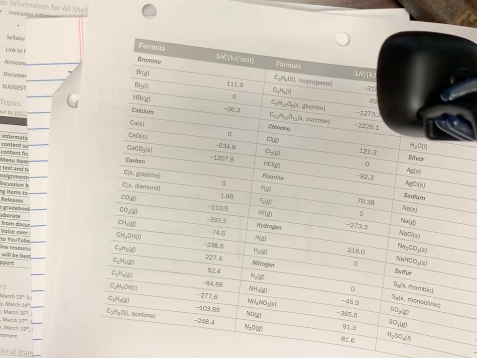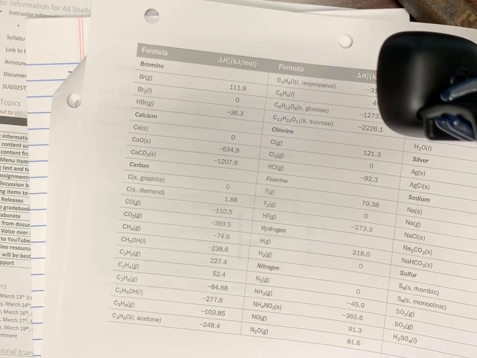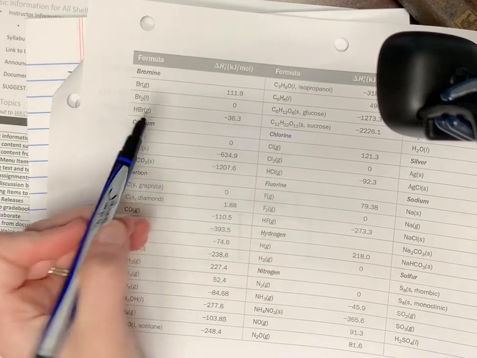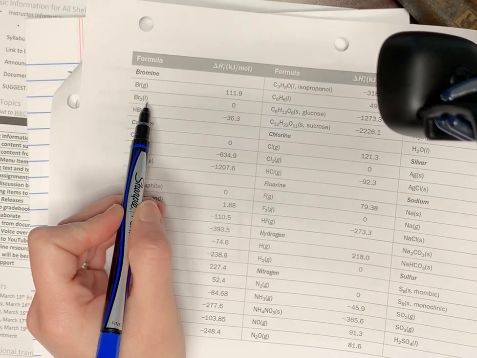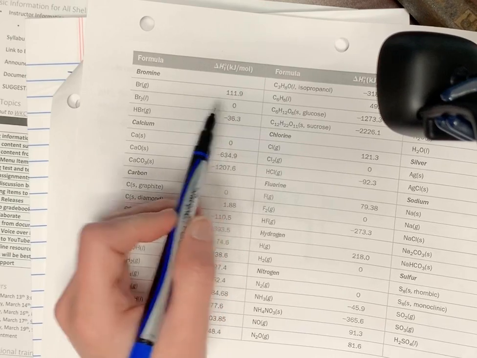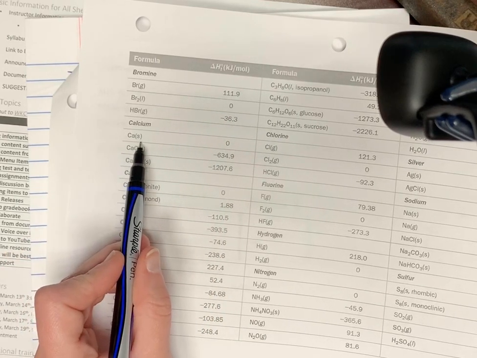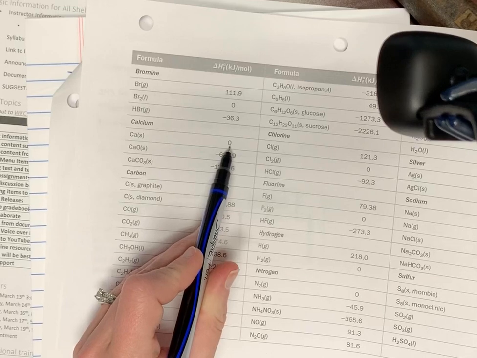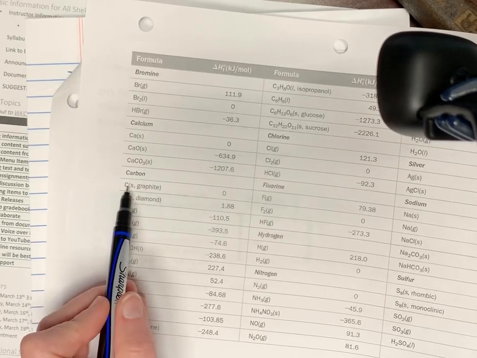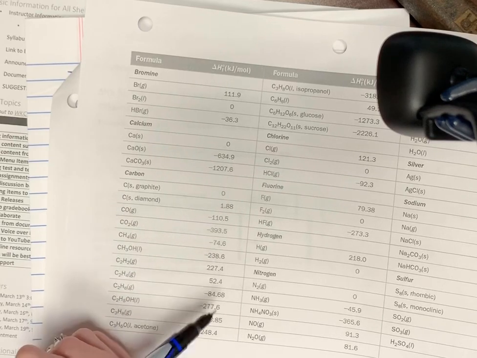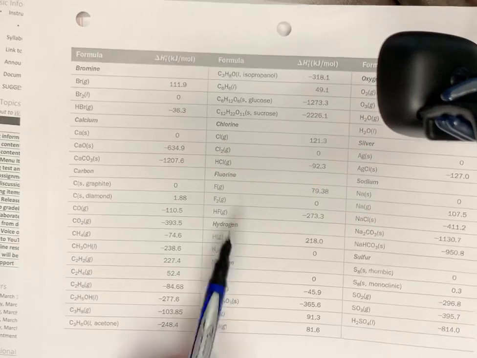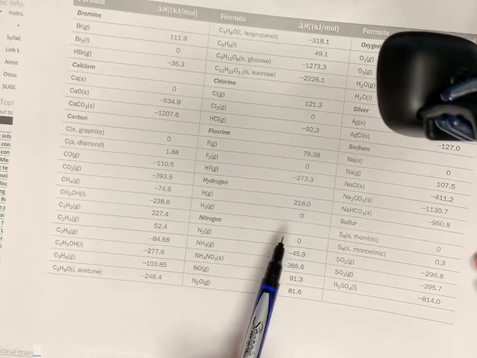What I want to show you on this right now is elements that exist as they are in nature. Here is bromine liquid. Notice this is how it exists in nature. It's 0. Calcium, solid calcium, that's how it exists in nature. It doesn't cost any energy or heat to form it. Graphite version of carbon, 0. So you have to make sure when you're looking at these, you pick the right ones.